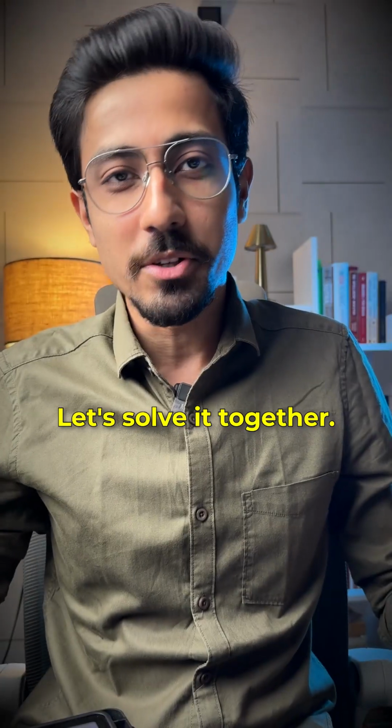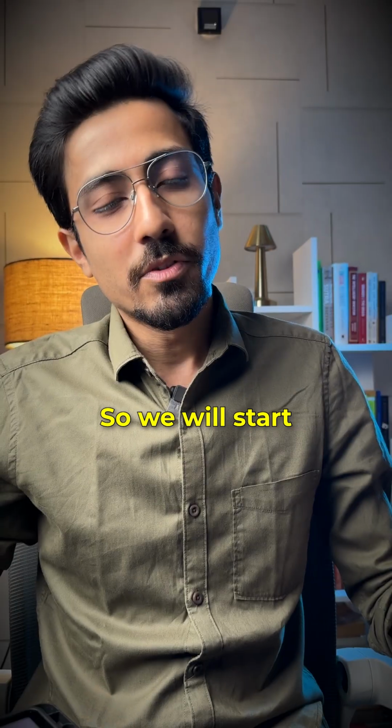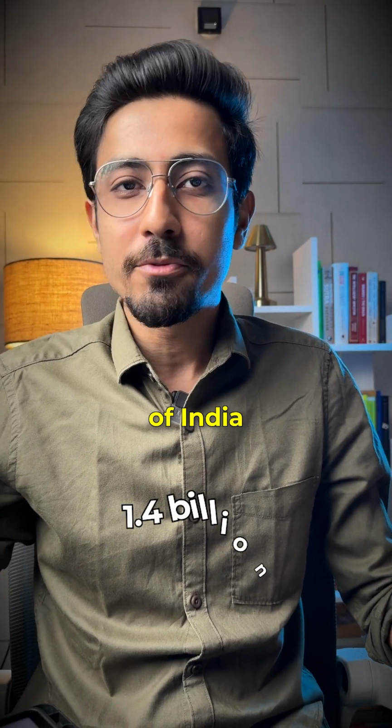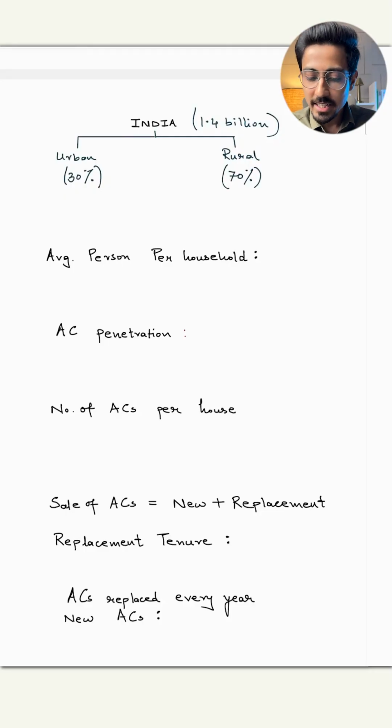Deloitte के consulting interview में पूछा गया था ये guesstimate. Let's solve it together. The question is: estimate the number of ACs sold in India every year. So we will start with the population of India, 1.4 billion, and we will only consider the residential units of AC. So we will divide India into urban and rural.